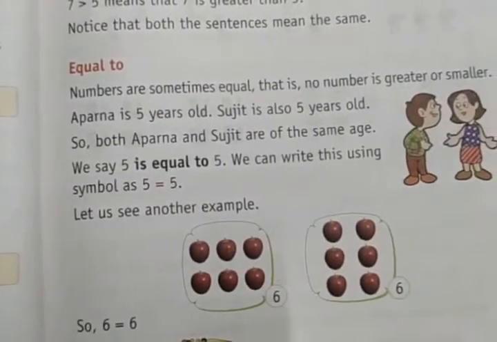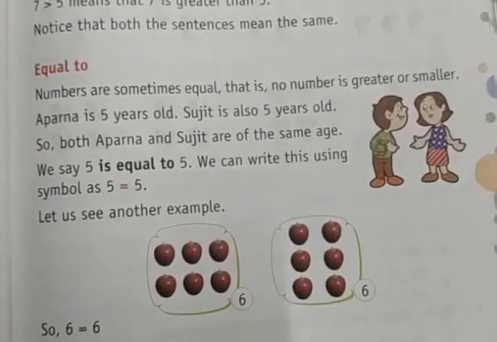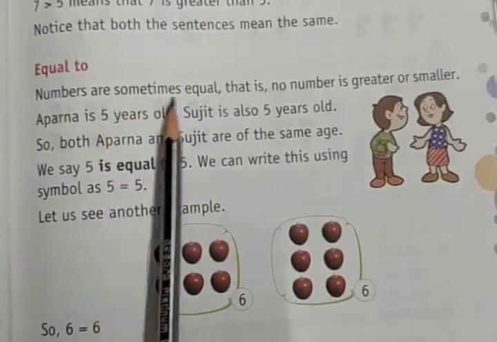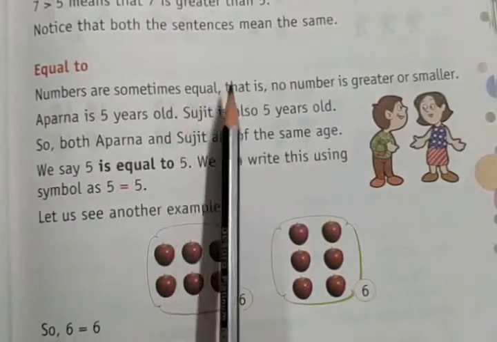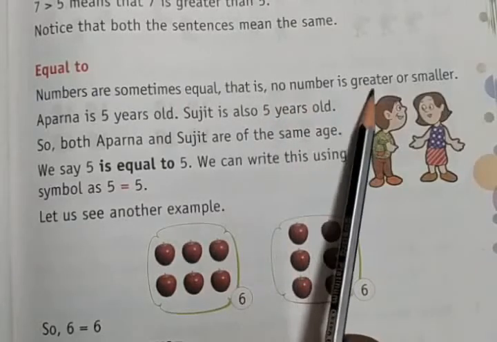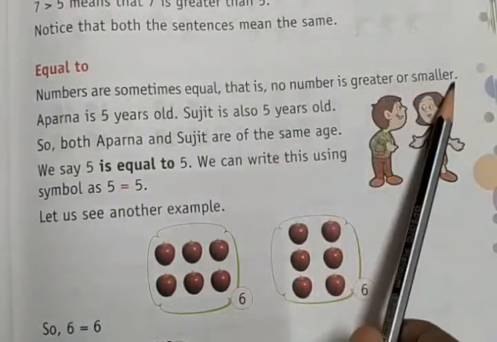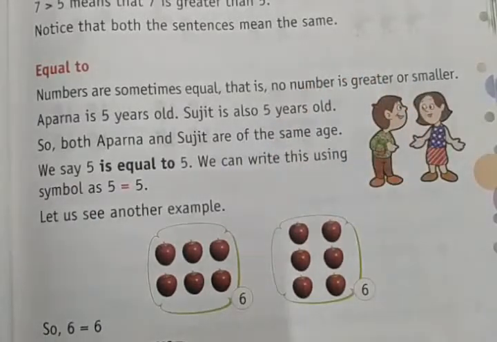Next is the equals to sign. Here numbers are sometimes equal. That is, no number is greater or smaller. That is called equals to.